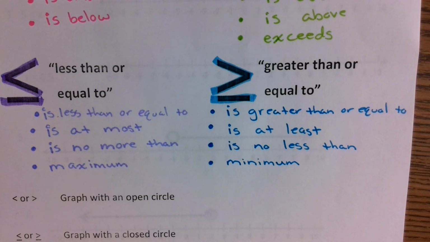When I tell you guys that you're doing an IXL, I say you need a minimum score of a 70. It means you can go above a 70 to get that extra credit, but you need a minimum score of 70 to be able to get full credit. Okay?